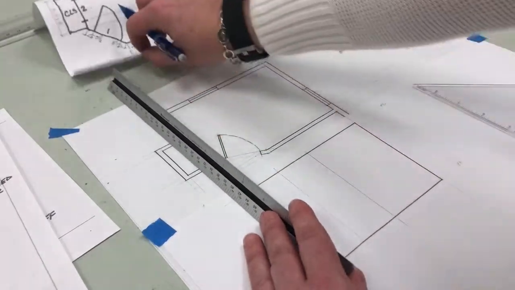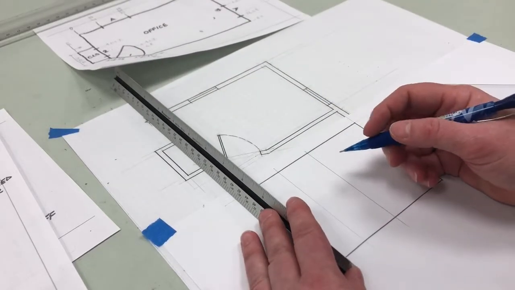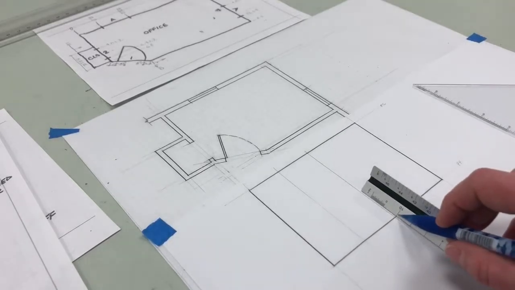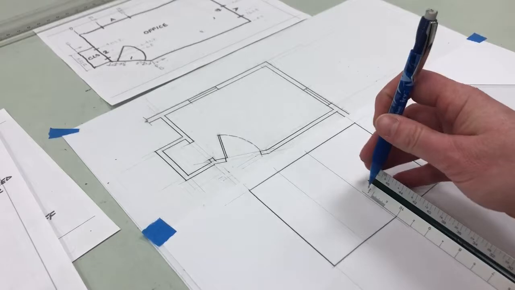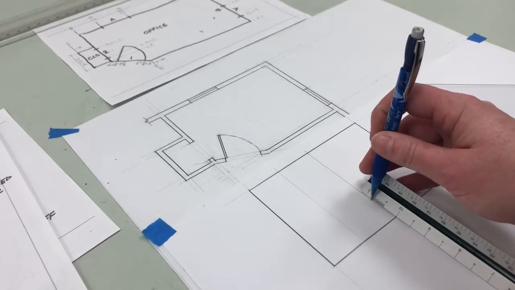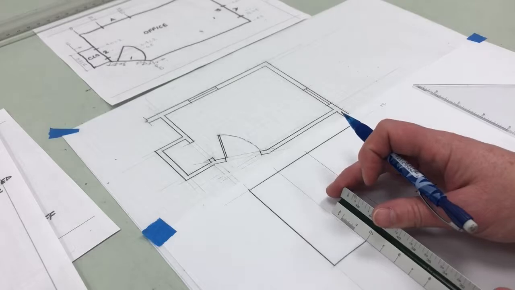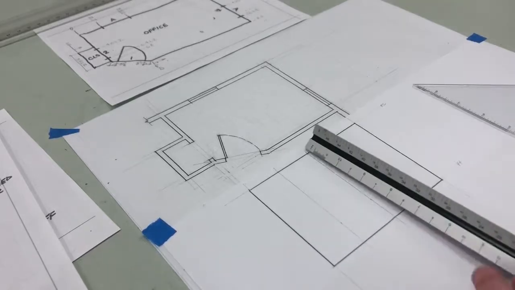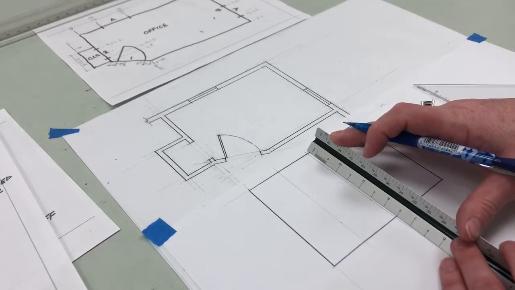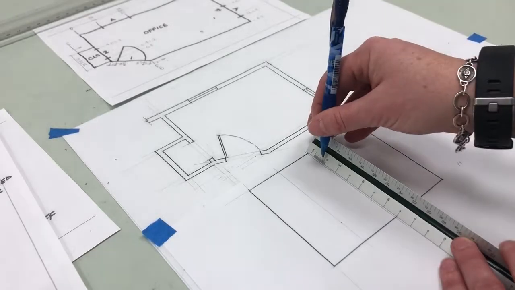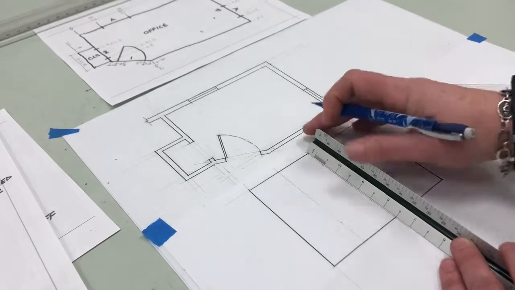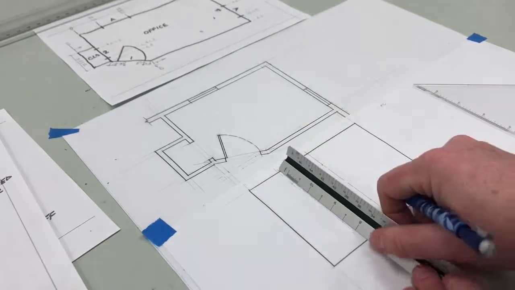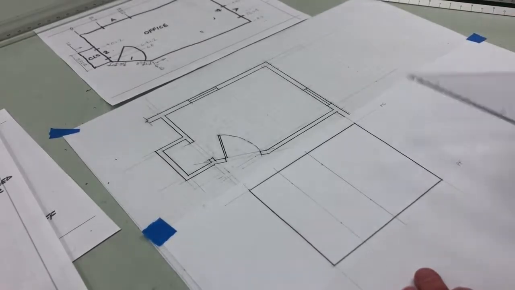I'm going to go up 1 foot 10 inches. Let's do it this way so you can see what I'm doing. So I know that says 10, but that's the actual 1 foot mark on this scale. And 10 inches would be right here. I'm going to do that again here. 1 foot 10 inches. And then I'm going to use 6 feet 2 inches, which would be right here. Oops. And then another 6 feet 2 inches on the other line. And that way I can make nice straight lines parallel to the original bottom edge of the floor line.